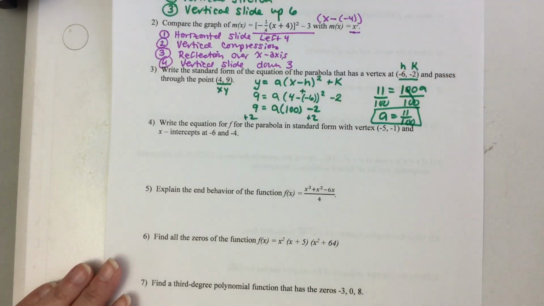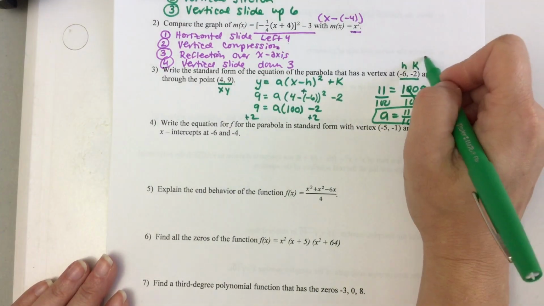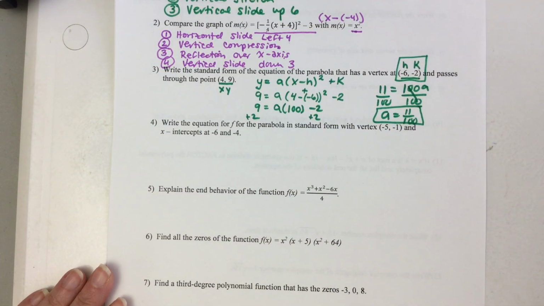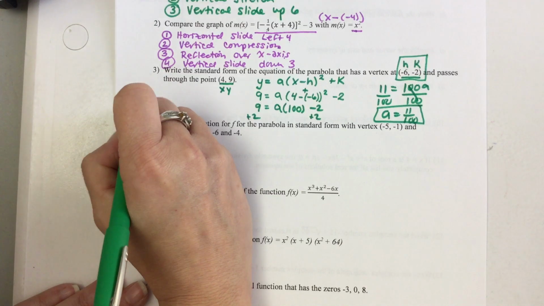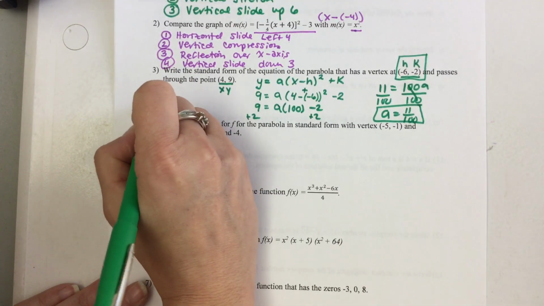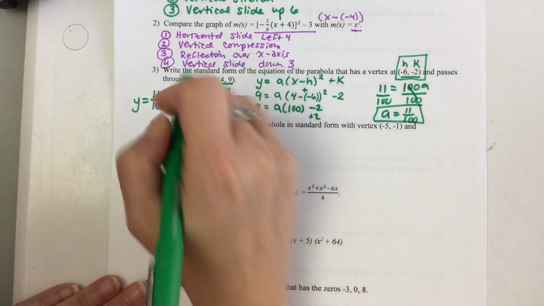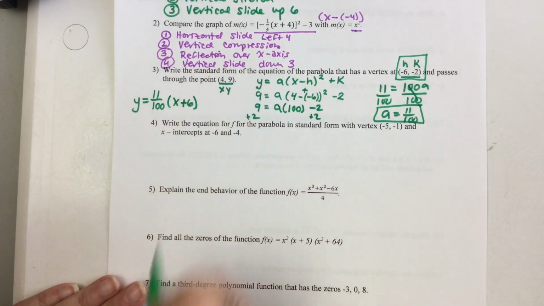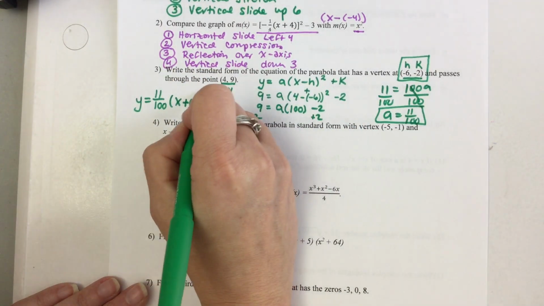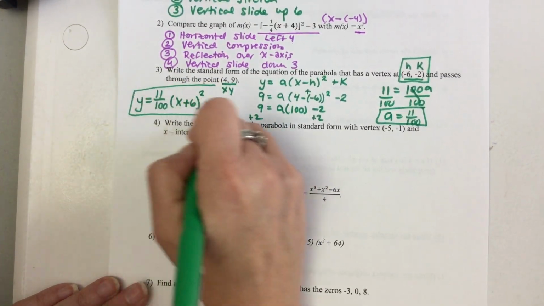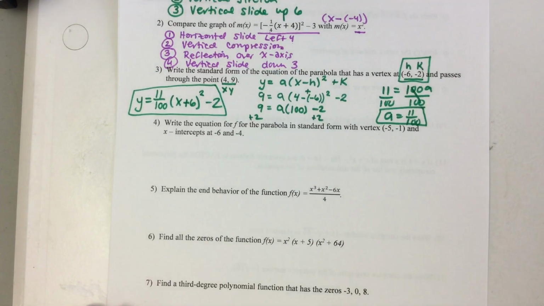Now, in order to write the equation in standard form, you need two things. You need a and you need your vertex. So let's do this. y equals a, 11 over 100, times x minus the x value from the vertex, so I'm minusing a negative 6. That makes it a positive 6. Don't forget your exponent, minus 2. Here is the standard form of the quadratic.